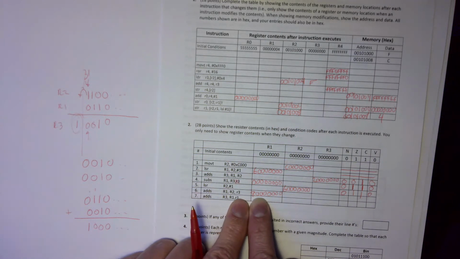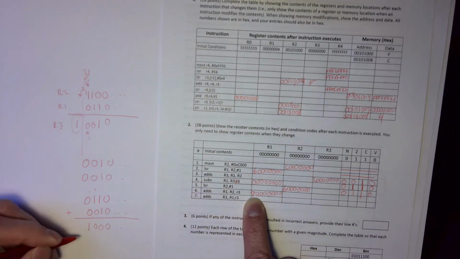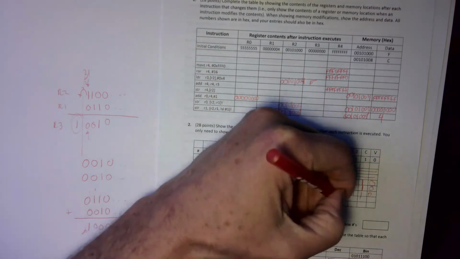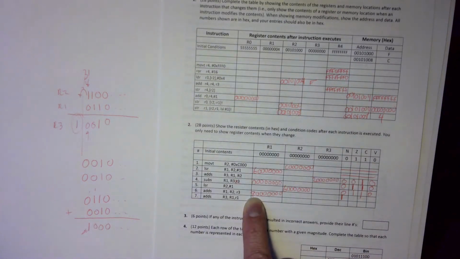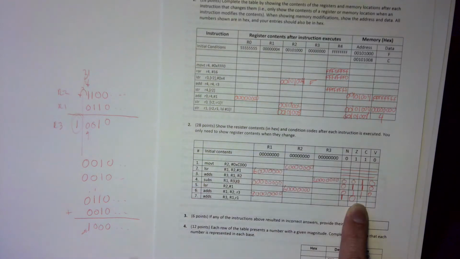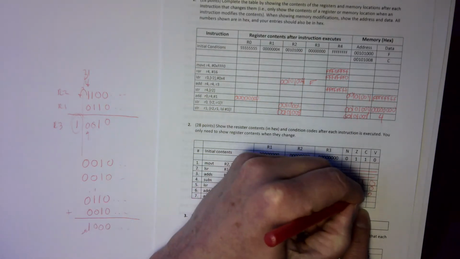But now I've got the most significant bit set. Bit 31 is set. And that makes that a negative number. So that's going to set that flag. It's not 0. There was no carry out, you can see. There was nothing to carry out of that most significant bit.